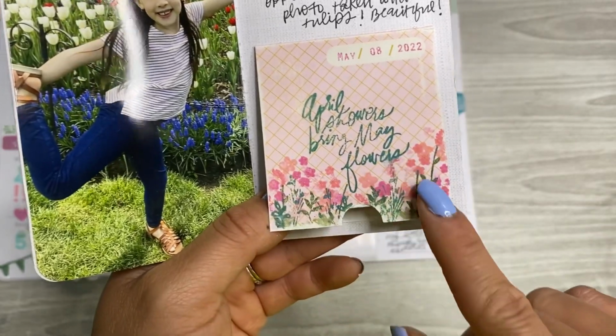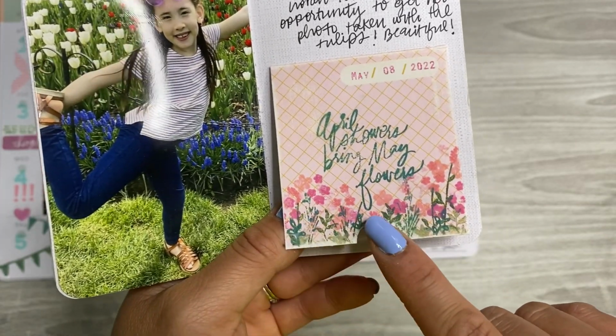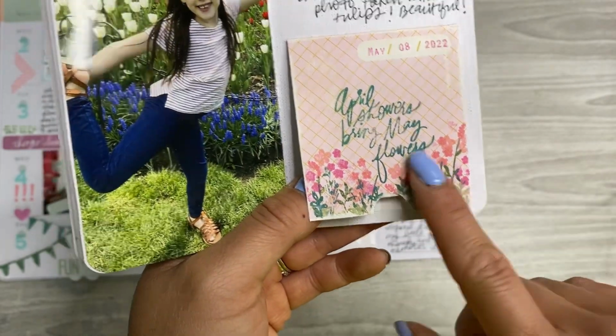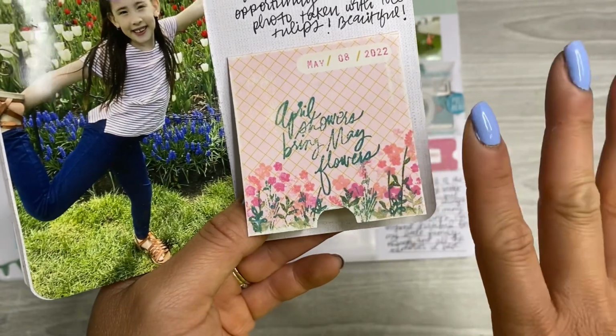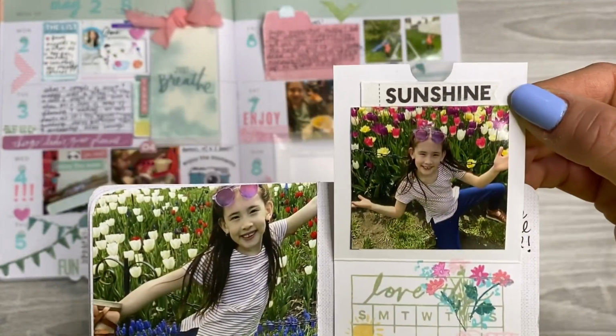And I had some major stamp therapy. It was my first time using the April stamp set, and I do love little florals and just making your own little art with the stamps. It was so much fun. So, and then I used April Showers Bring May Flowers and put the picture of Nora in there.